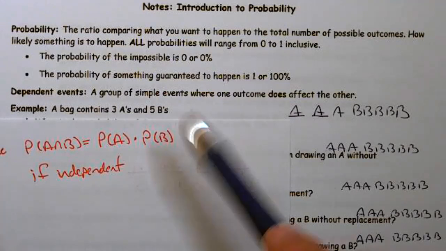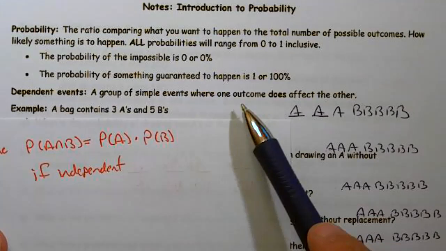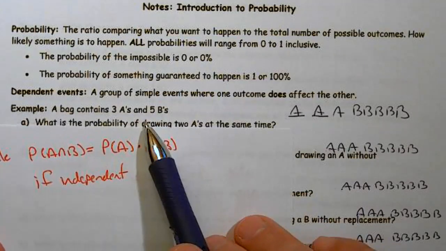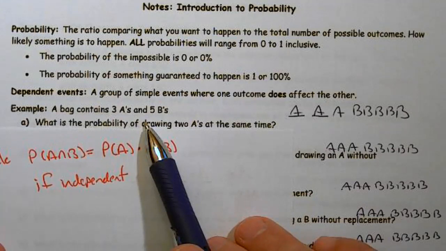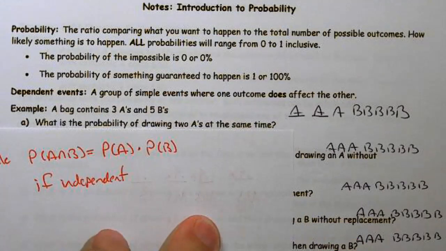So dependent events are a group of simple events where one outcome does impact another. Consider this. We have a bag containing 3 A's and 5 B's. What's the probability of drawing 2 A's at the same time? Technically, this is a dependent event, because you can't do that. So what we have to imagine is breaking it down into 2 independent events.